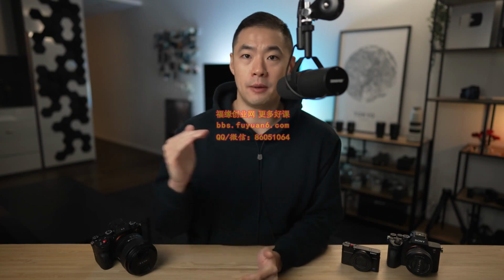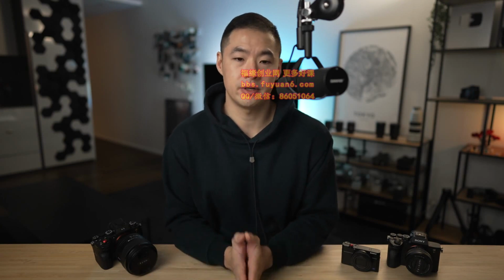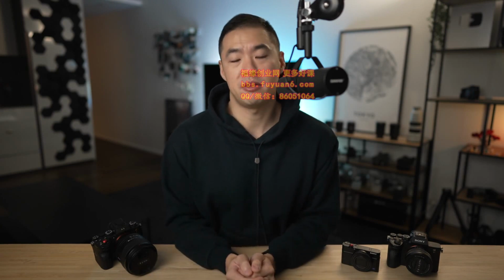And from there, the very top of the line is the Alpha 1, having 50 megapixels and being the best professional full-frame hybrid camera for both photo and video that Sony has to offer. Now, keep in mind that this is specifically how Sony decides to separate their product lineup, and no other manufacturer really labels their cameras in this way, and every manufacturer is different. So when you decide on a manufacturer, make sure to do your research on how the product lines are split up.